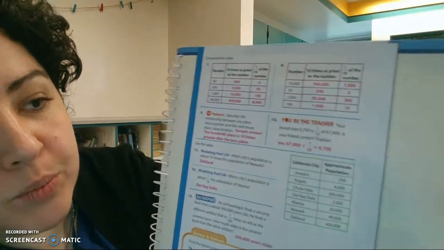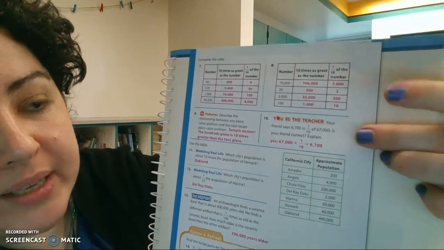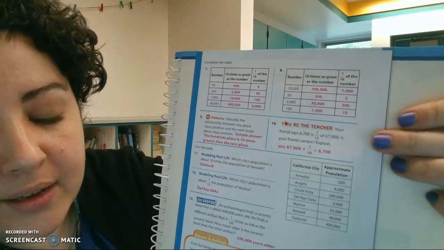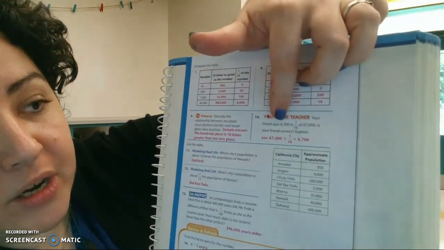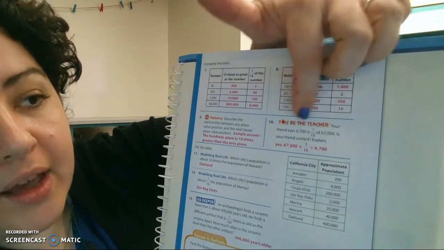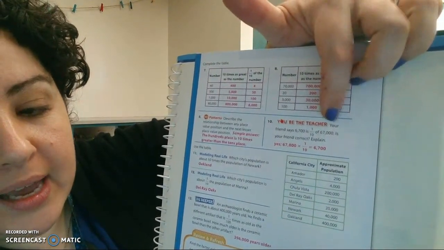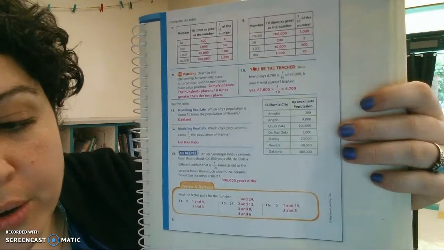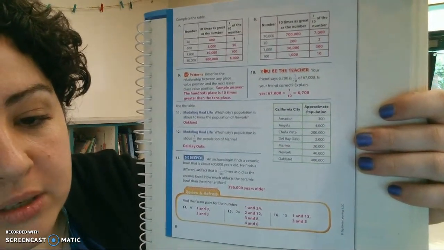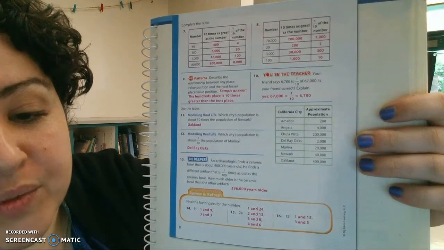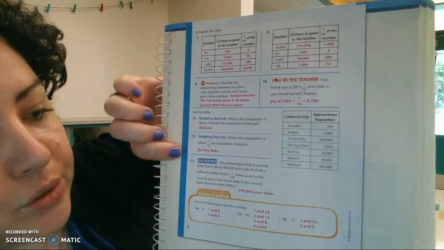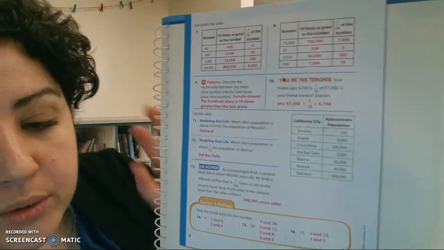Okay, we also looked at this problem over here, and we talked about how, yes, this would be correct because it's written in a very tricky way. 6,700 is 1/10 of 67,000, and I can do that by lining them up, and I can see that. Then we had this chart here with approximate population, and it was very tricky and it was very difficult to understand, but we got through it and we figured out the correct answers for Oakland and Delray Oaks.